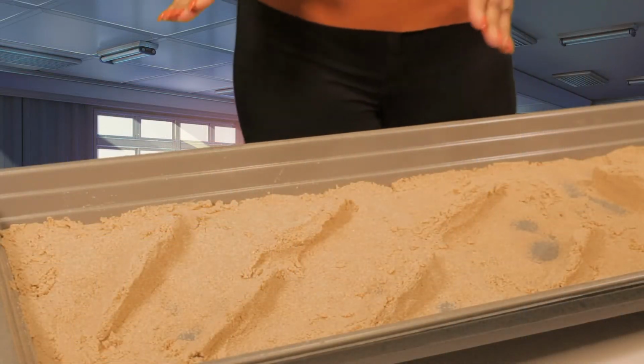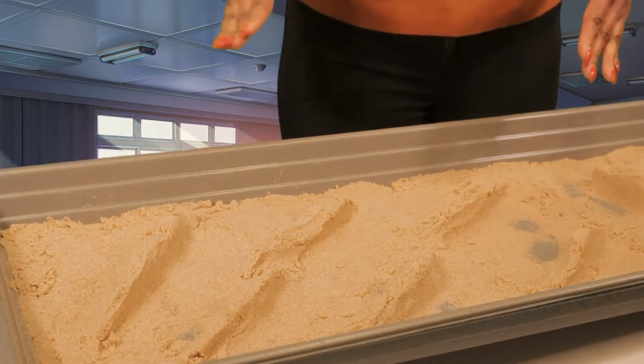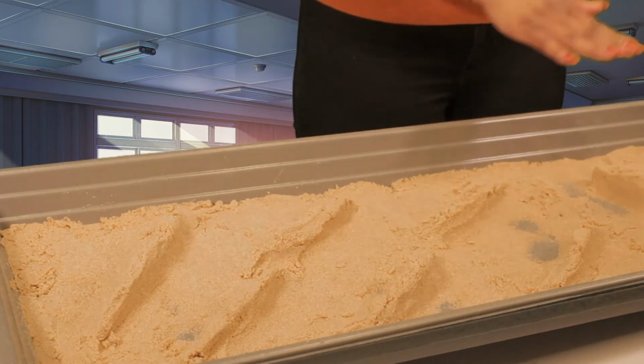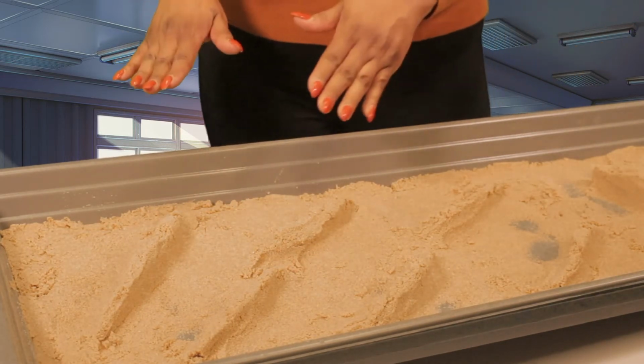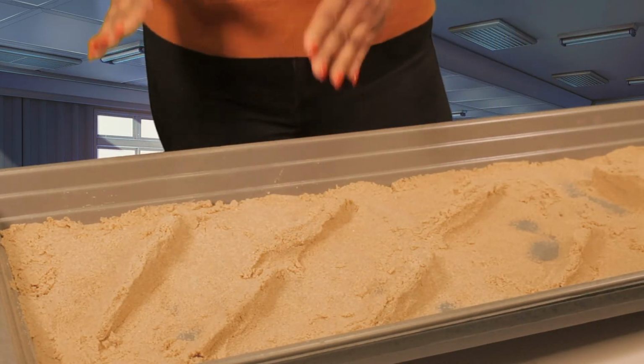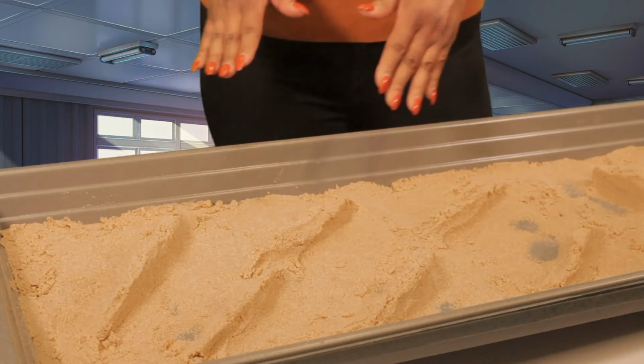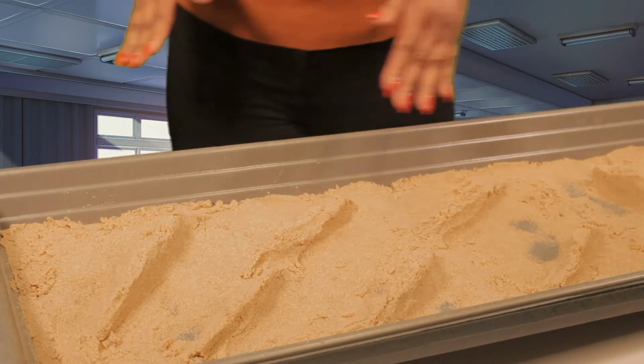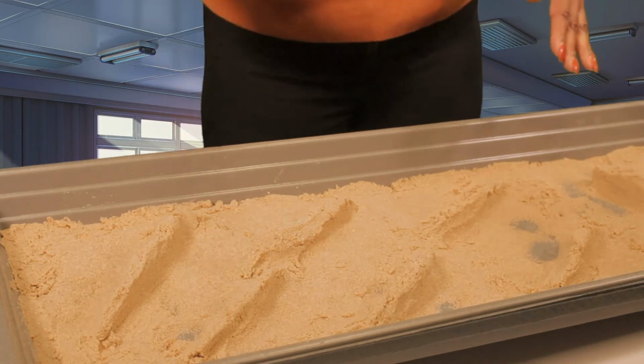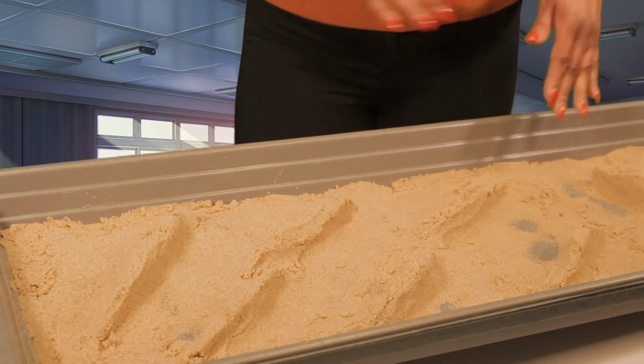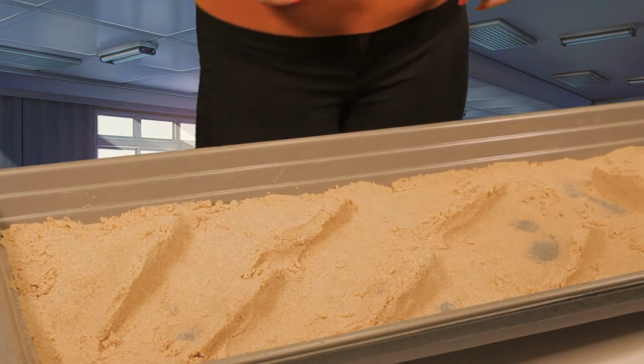So we have a box here full of wet sand. And you might notice some of these peaks and hills. Well, this is to simulate how the Earth's structure really is and to make it look like a real landscape. Let's pour some water down to see where the water goes. Where do you think it'll go? Let's give it a try.